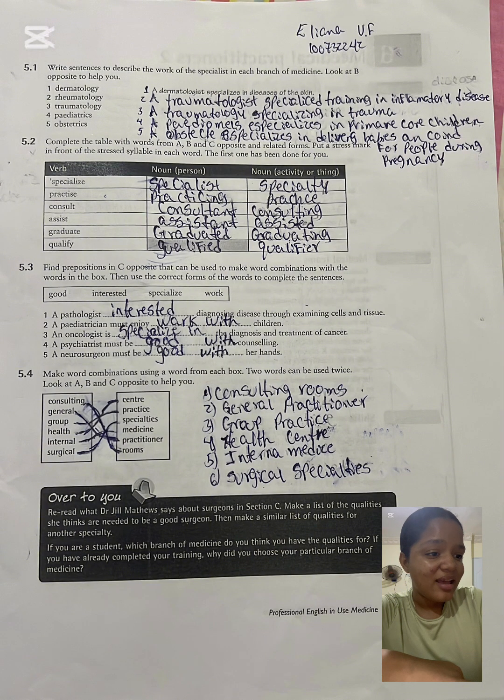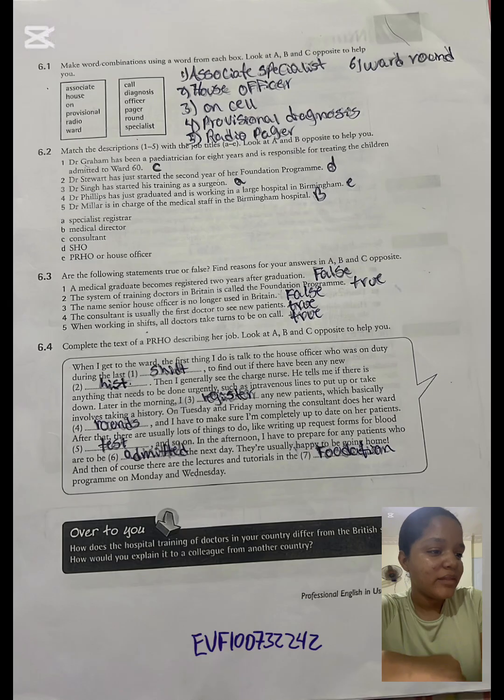Make word combinations using a word from each box. Two words can be used twice. Look at A, B, and C opposite to help you. 1. Consulting rooms. 2. General practitioner. 3. Group practice. 4. Health center. 5. Internal medicine. 6. Surgical specialties. Make word combinations using a word from each box.